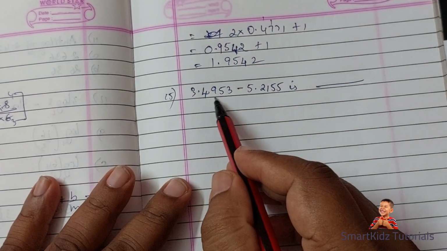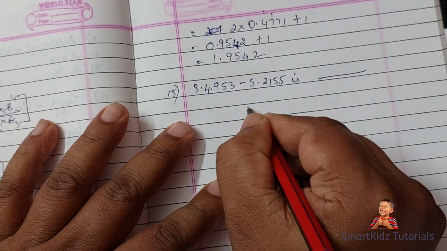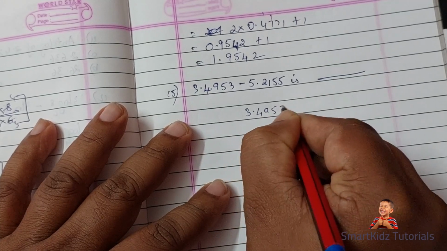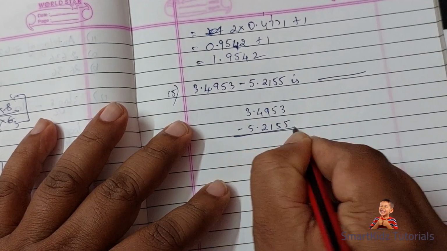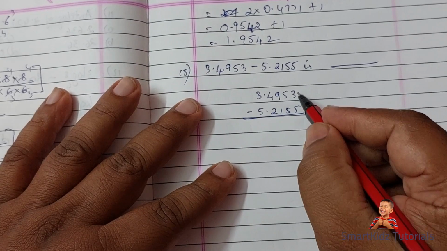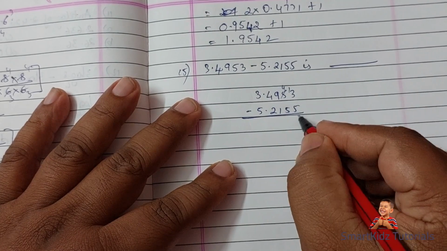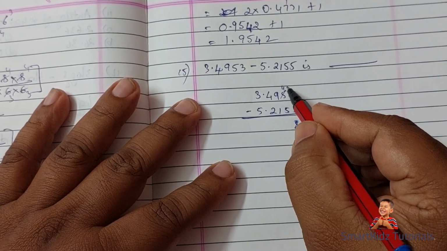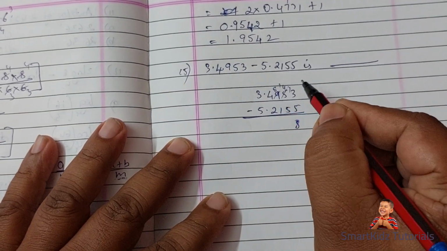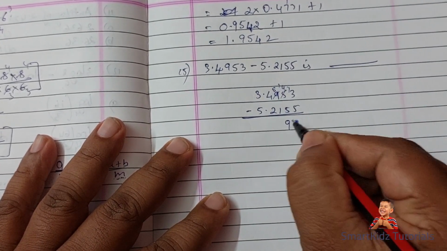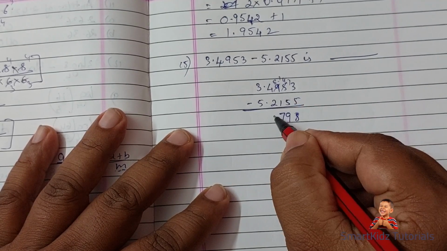Next question. 3.4953 minus 5.2155 is dash. Right here, 3.4953 minus 5.2155. Subtraction. So this is 3 minus 5. That means you'll have to borrow from here, and this will become 4. This will become 13. 13 minus 5 is 8. This is 4, a number less than 5. That means again we'll have to borrow from here. This will become 8. This will become 14. 14 minus 5 is 9. This is 8. 8 minus 1 is 7. 4 minus 2 is 2.